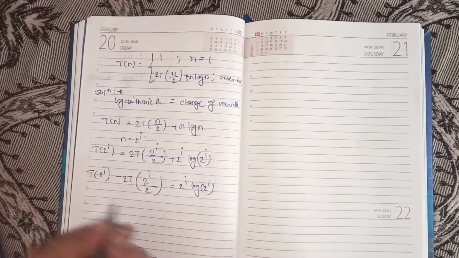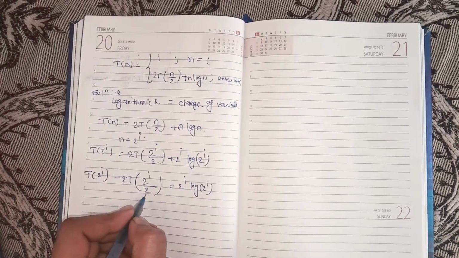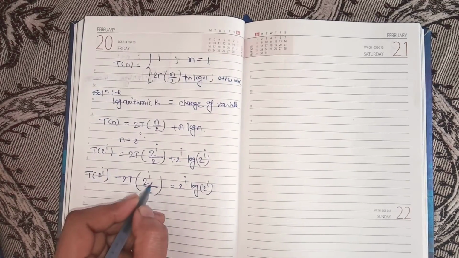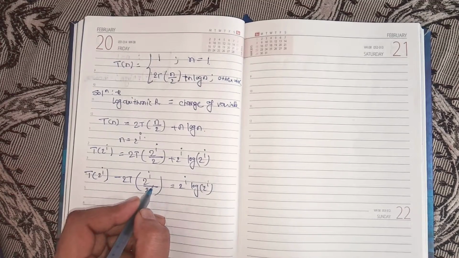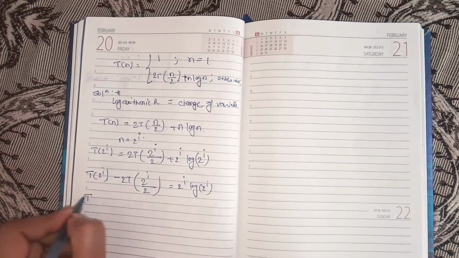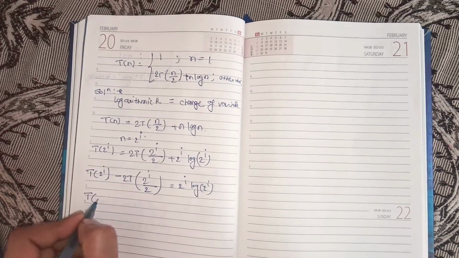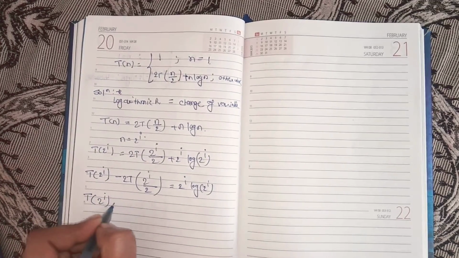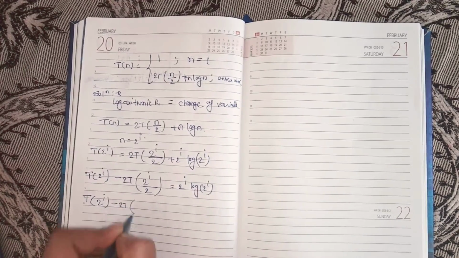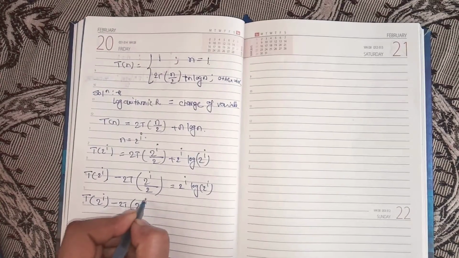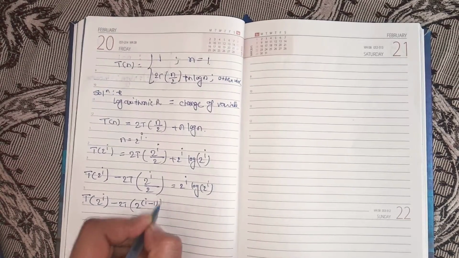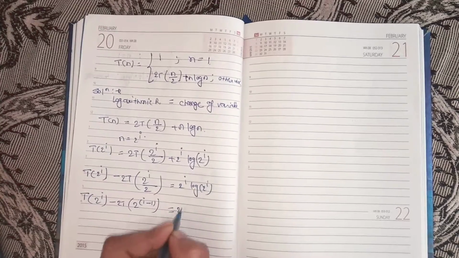Now we can put 2 on the numerical side, and after taking common 2, we will get t of 2 to the power i minus 2t of 2 to the power i minus 1, is equal to 2 to the power i.